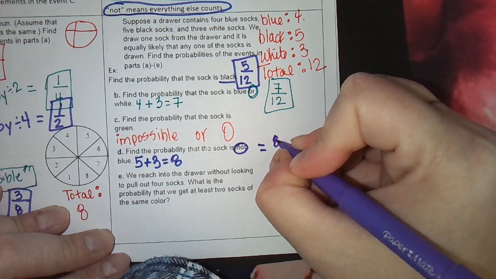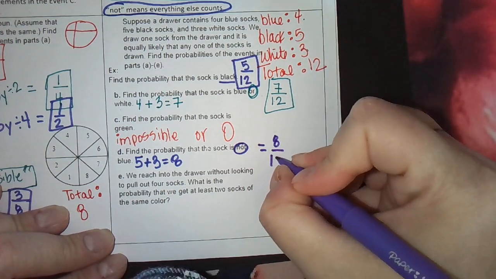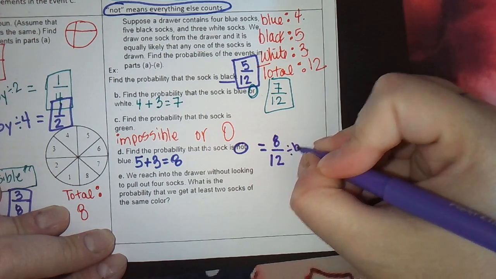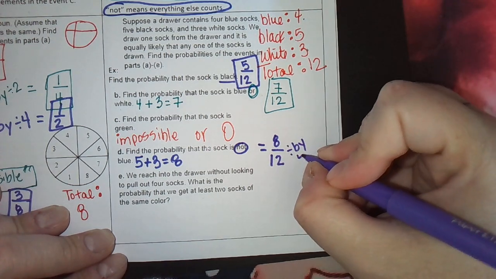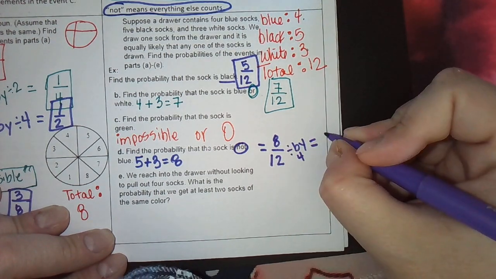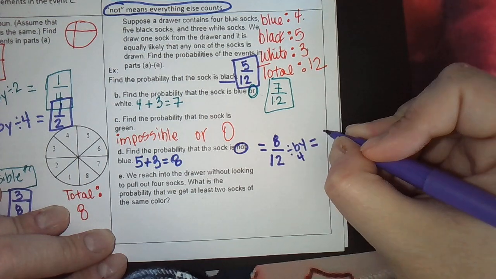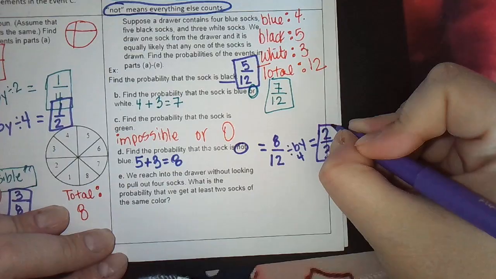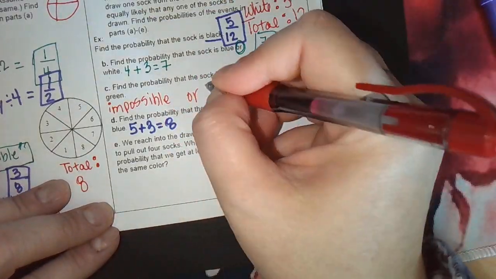That makes our 8, all over the total 12. But then, I think we can divide by 2 or even bigger, 4, and you get 2 over 3 as your probability.